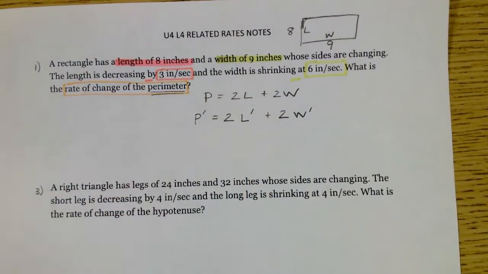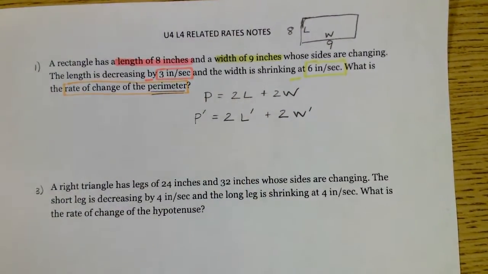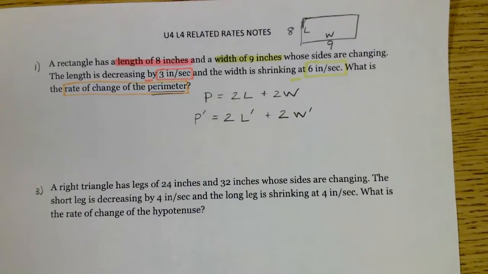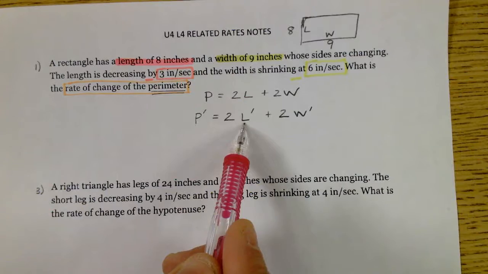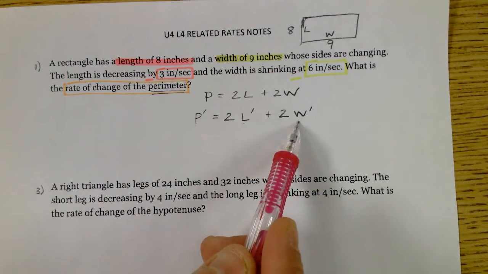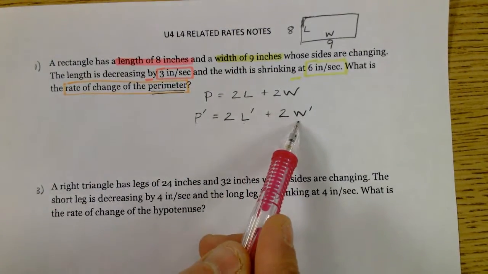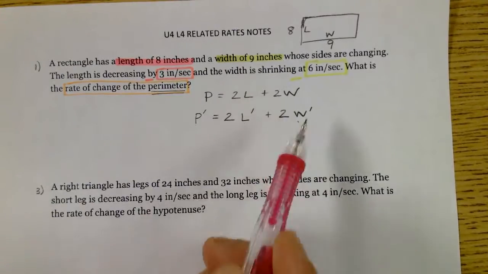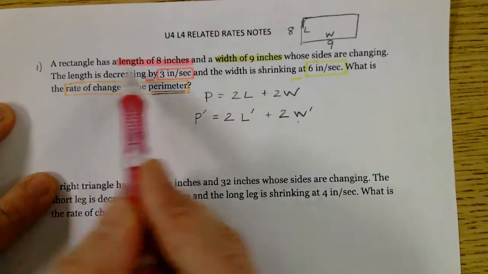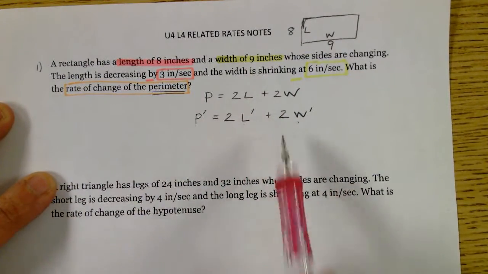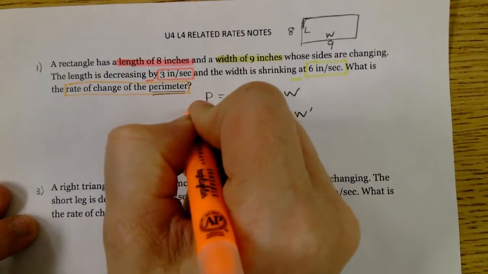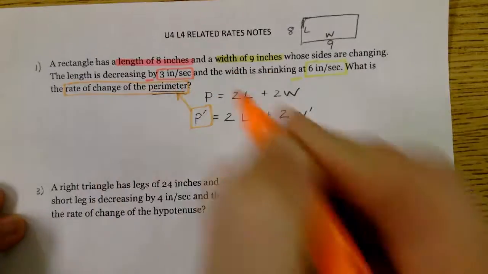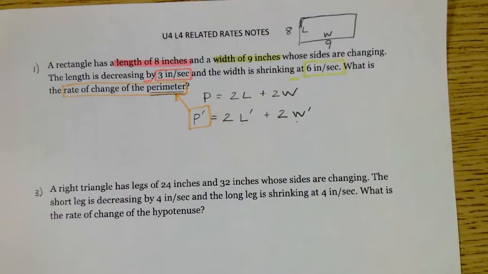So now the reason I'm using primes is to simplify my notation. But this is saying this is the change in P, this is the change in L, this is the change in W. So all three of those have a change associated with them. Now I'm going to go back and I'm going to plug my information in to here. What I want to find is the rate of change of P. This is what I'm looking for. This is the same thing as this. Rate of change of P.